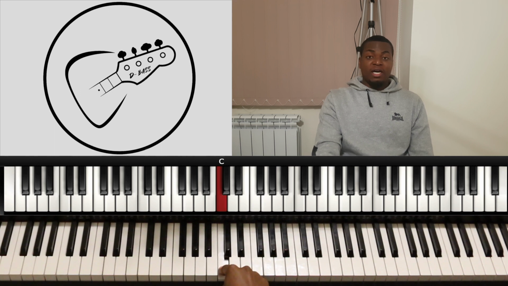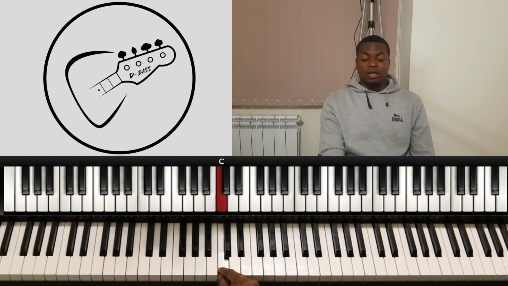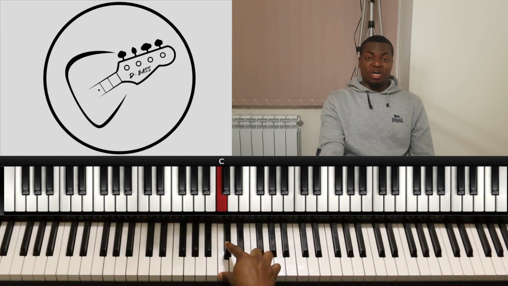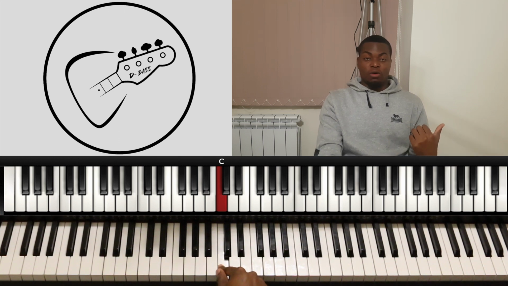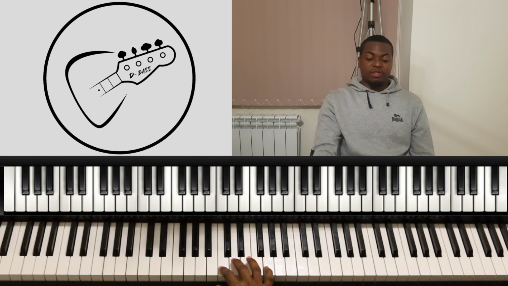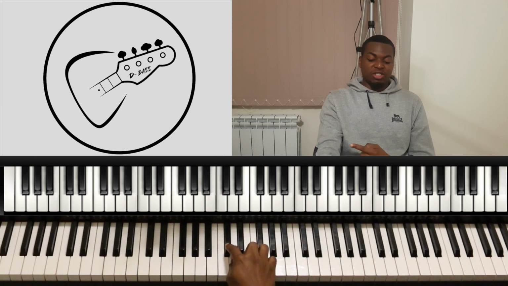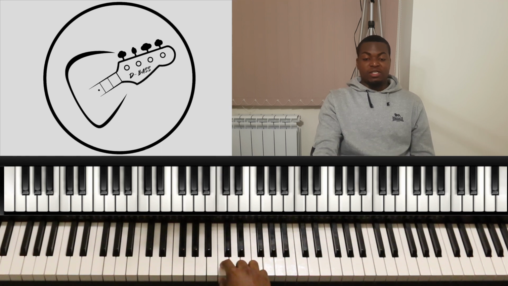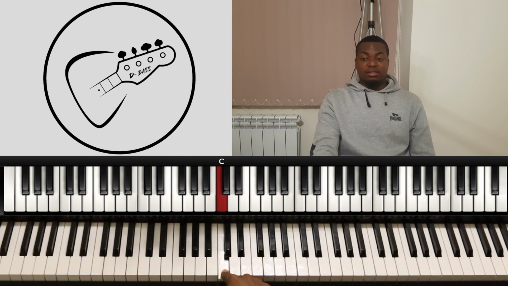So from C, if we want to go a semitone in ascending order, our next note is going to be C sharp. If we're at C and we want to go a semitone in descending order, our next note is going to be B. So once again, a semitone is the next ascending or descending note. From C, a semitone in ascending order is C sharp, and from C, a semitone in descending order is B.